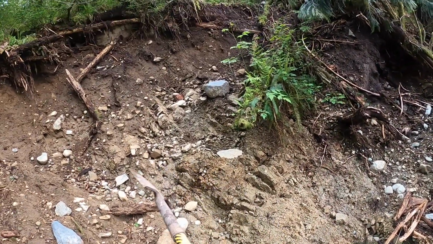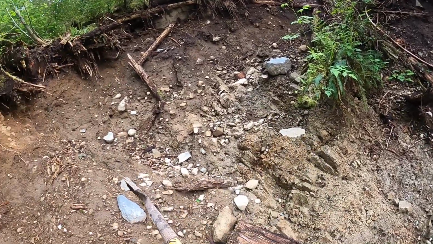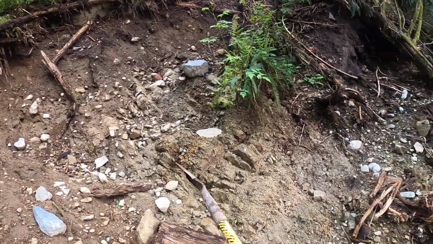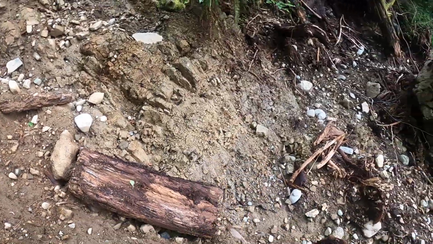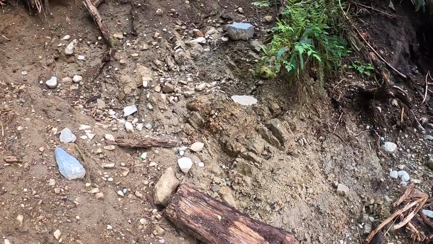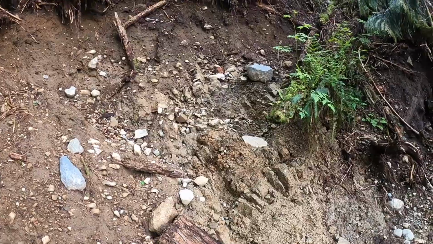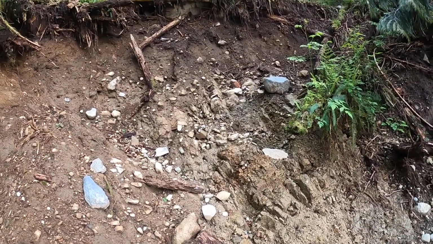And then we've got this exposed bedrock here. Some of it's bedrock as far as basalt, some of it's sandstone. It's a mix.